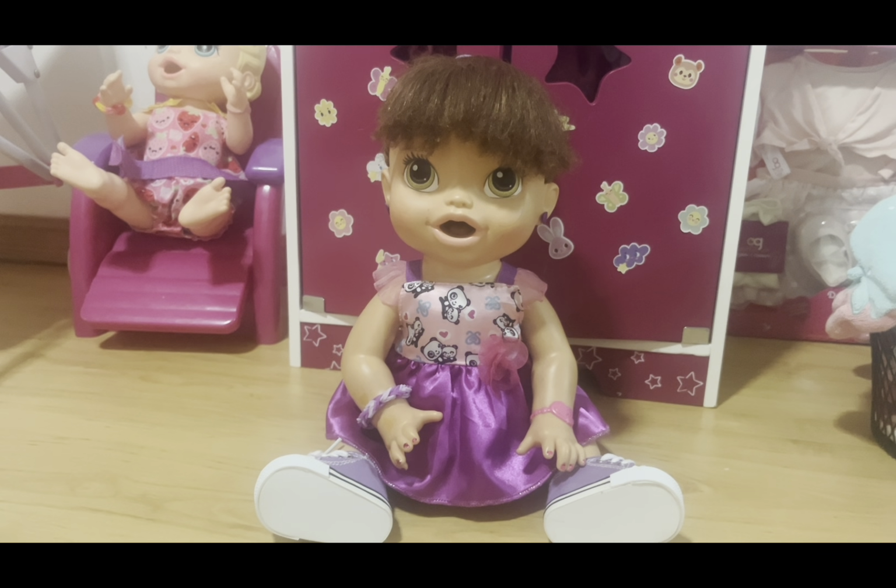You can just get things from Temu or AliExpress, all that kind of stuff. It really doesn't matter. It doesn't have to be Our Generation or American Girl. You can literally buy things that are like $2 from AliExpress. They're so cheap, you guys. So try to get little inexpensive things for your dolls from these types of places.